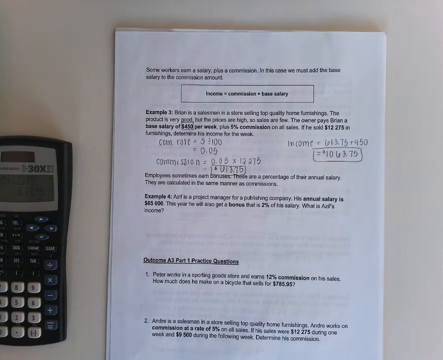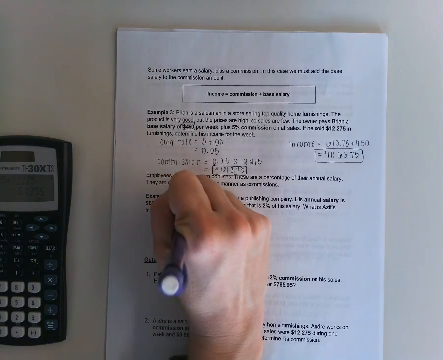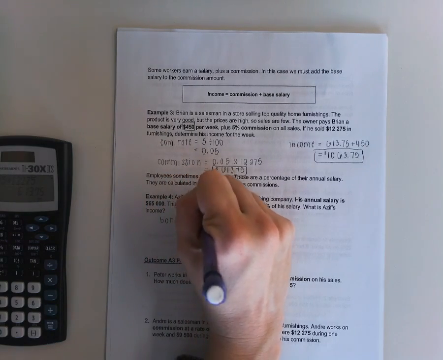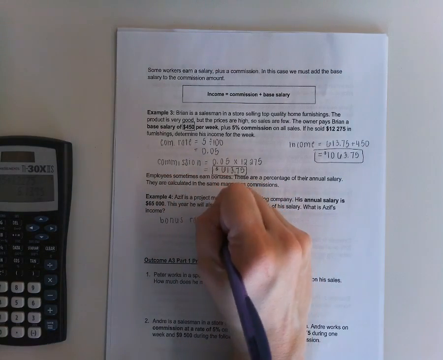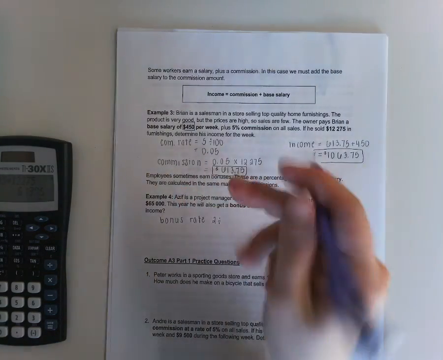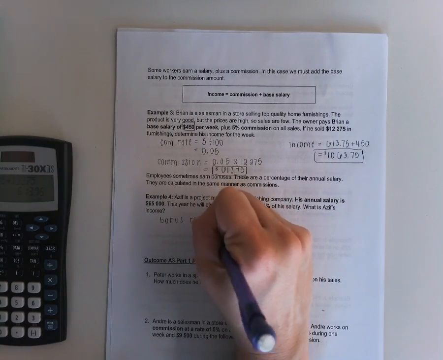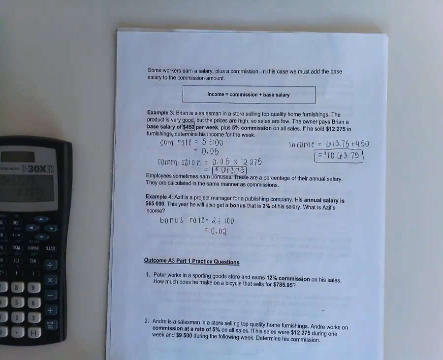What is his income? The first thing we need to do, similar to calculating the commission, is calculate his bonus. So I'm going to start by taking that bonus rate of 2% and changing it into a decimal. So 2 divided by 100 is 0.02.